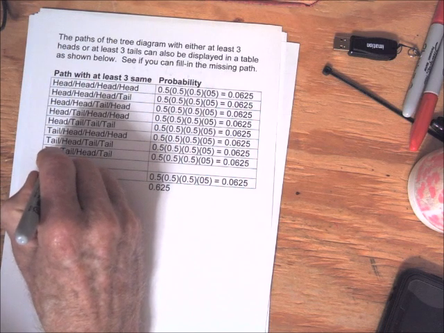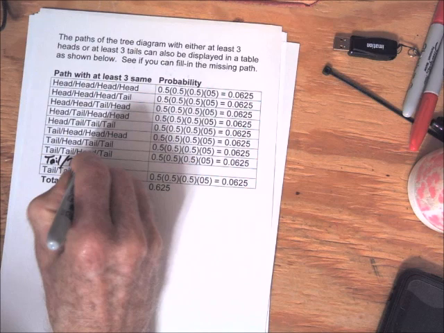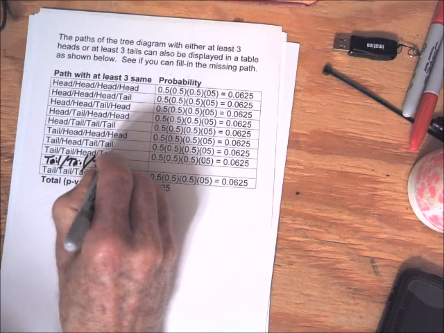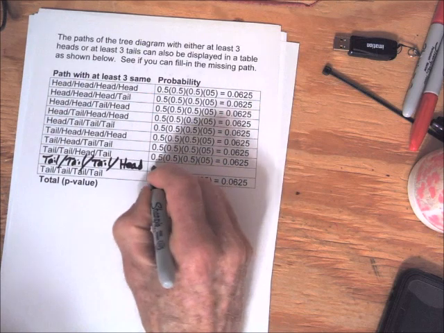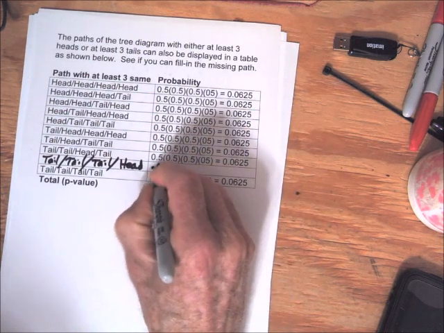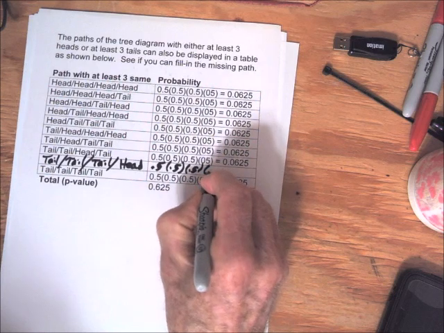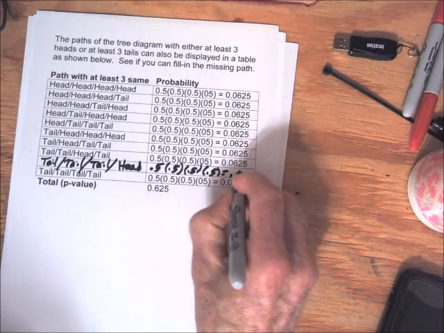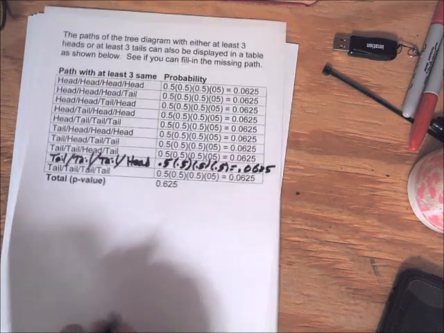So that's the missing path here. And the probabilities are going to be the same, 0.5 times 0.5 times 0.5 times 0.5, 0.0625. Okay, so that was the missing path.